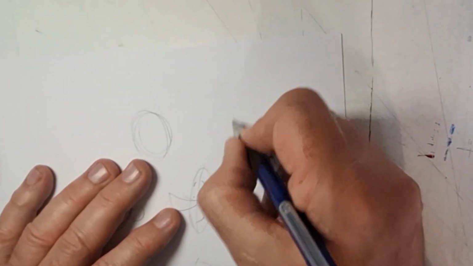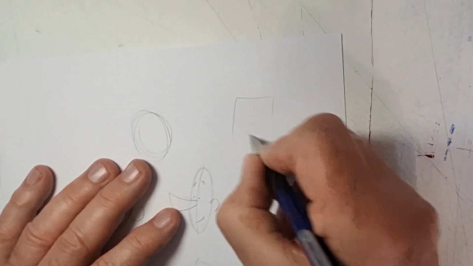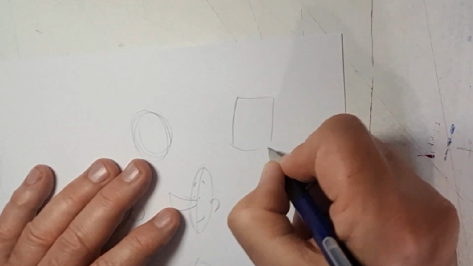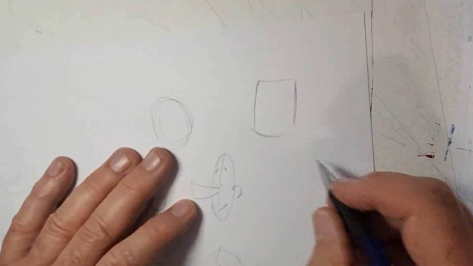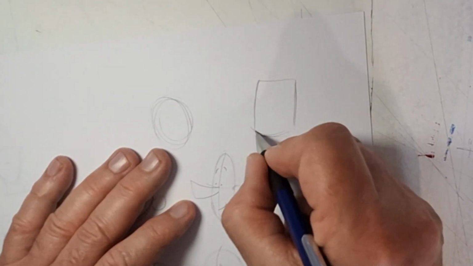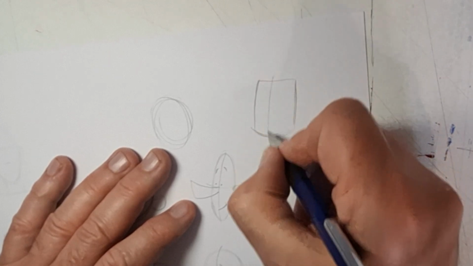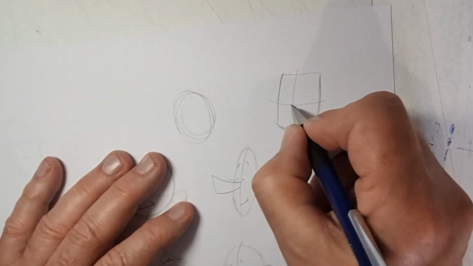But you can change the shape. You can change it to whatever you want. You can do it into a square if you want. A bit more of a cartoon, because we've curved it at the bottom. But still, cut it into quarters for the basic shape for now.